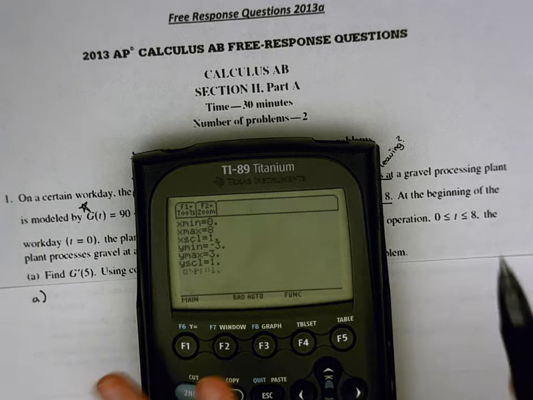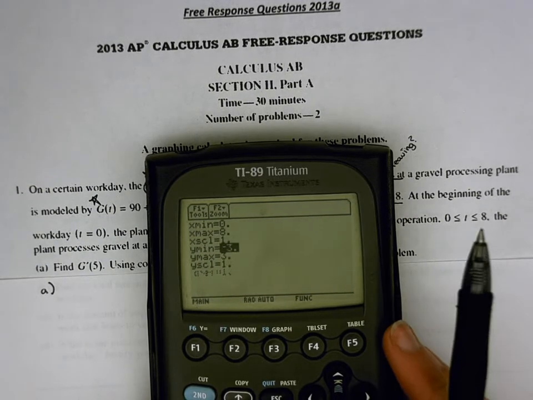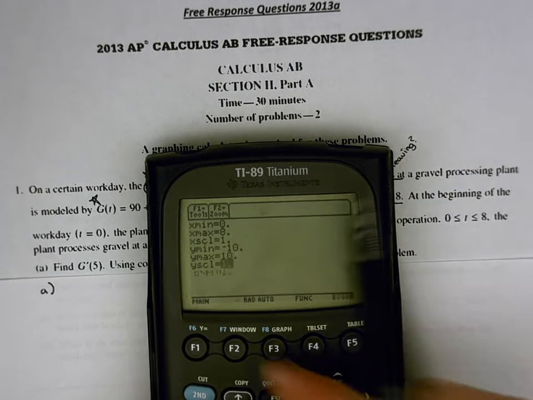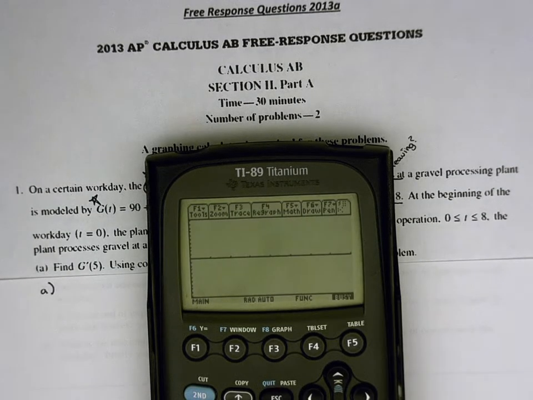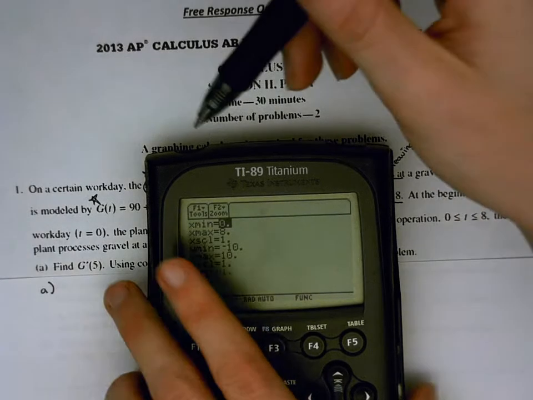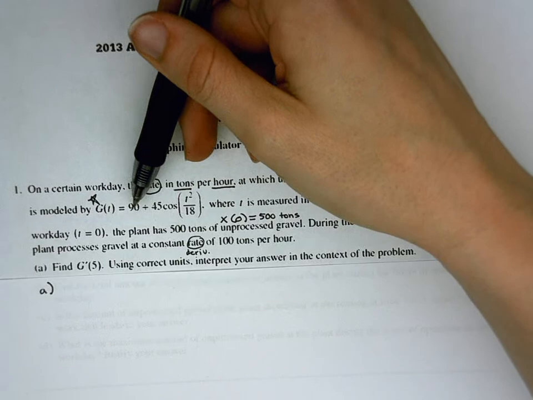I'm going to go ahead and set my interval of 0 to 8 here. And let's do negative 10 to 10 for now. Right? And then you go, well, looks like that's not big enough. Let's go ahead and go bigger, right? And honestly, if you look here at the 90, you're already probably thinking, this is going to be rather large.